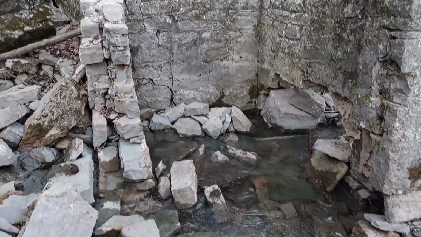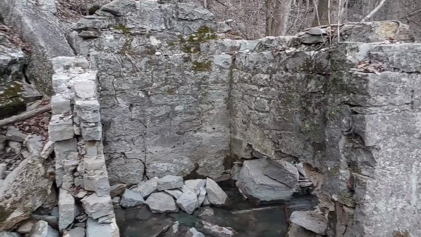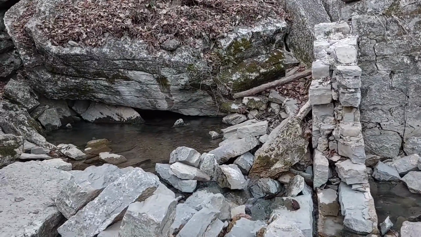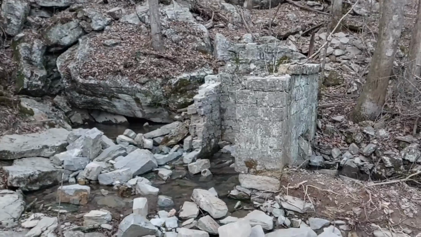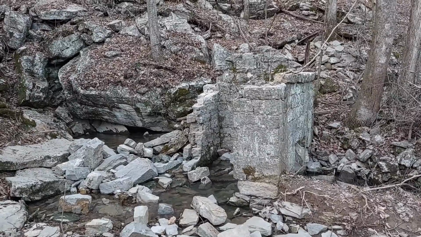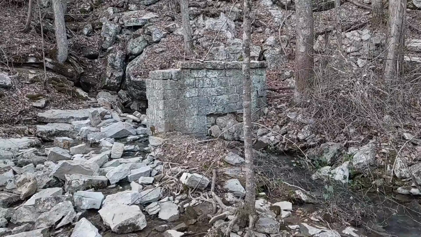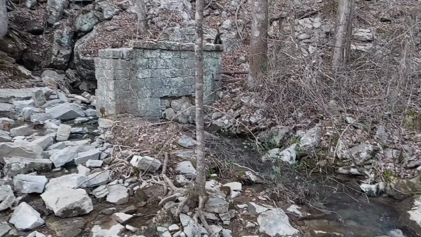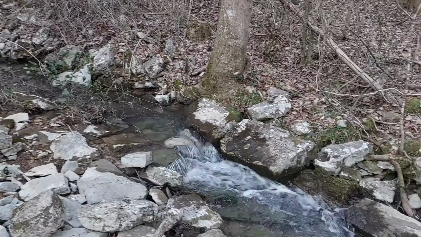There are some ruins here. And around these ruins, a spring. There is actually a connection to this. These ruins were actually part of a spring house. Notice how this structure has flowing water underneath. There is a reason for that.